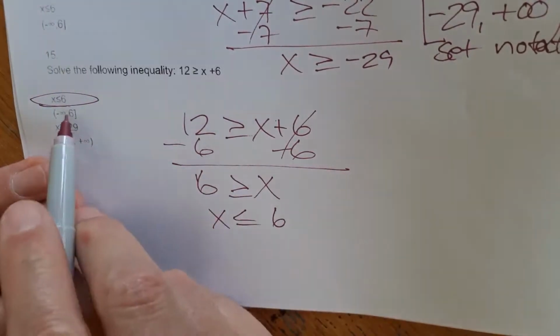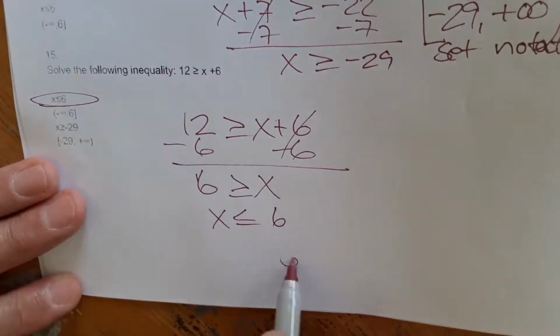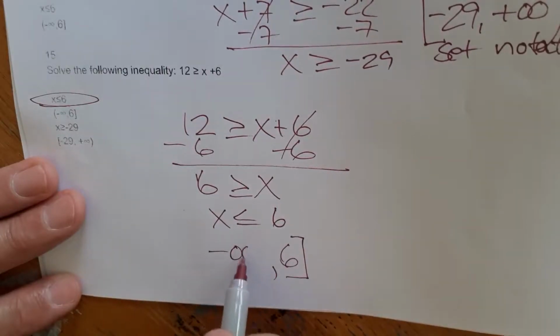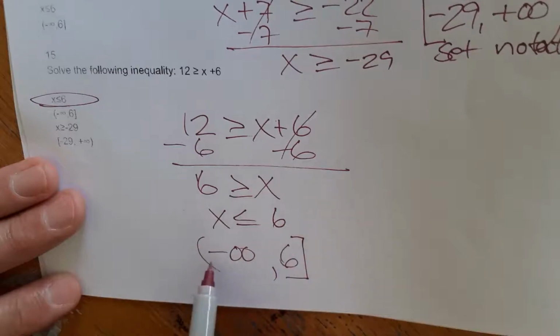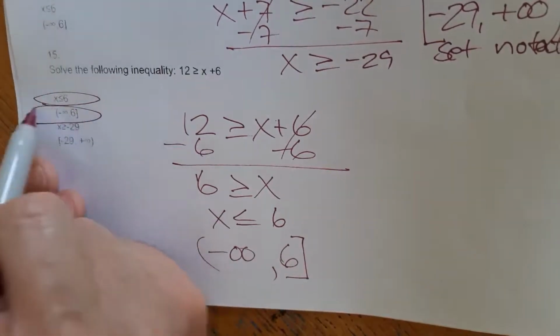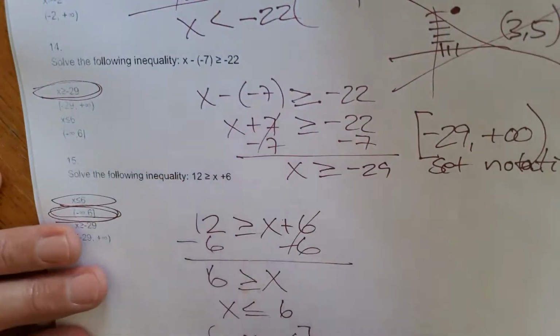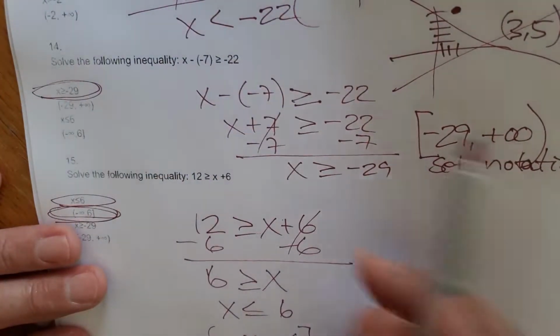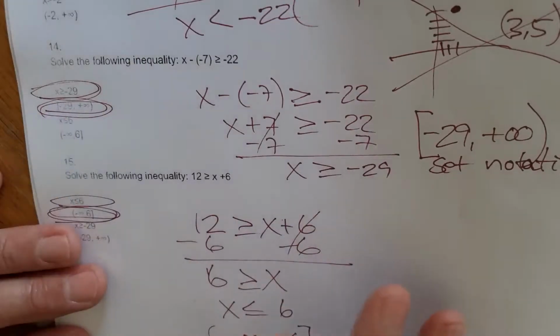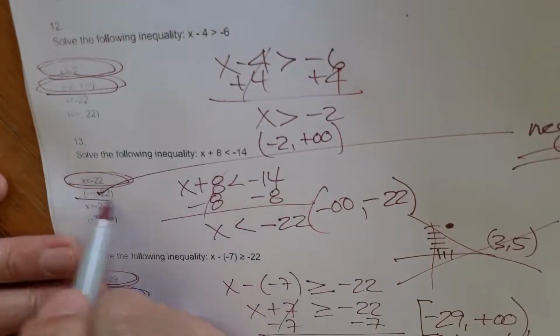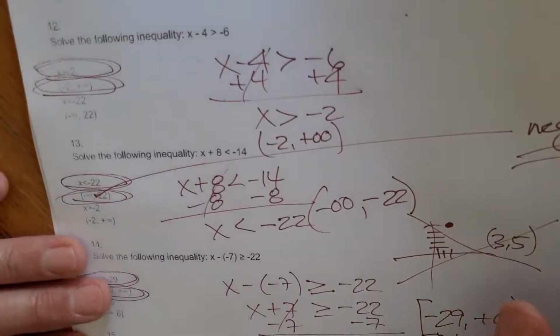And if you put this into set notation, here's your 6. Less than or equal means bracket, it's included, and it's going all the way back to negative infinity forever, and it's a parenthesis because it's infinity. So this one here too, 2 answers. By the way, that takes me back to this one. We said bracket negative 29, plus infinity is this one. And we said this one too, although we're going to fix it.